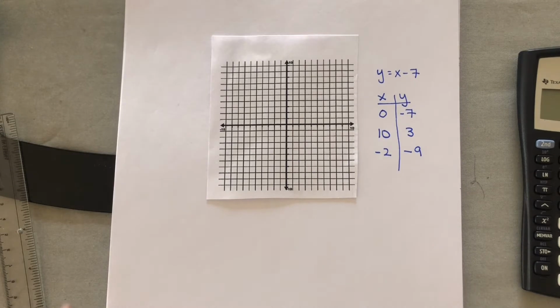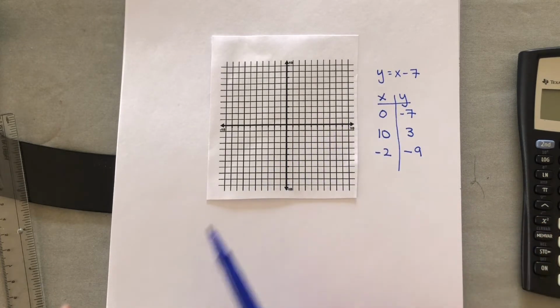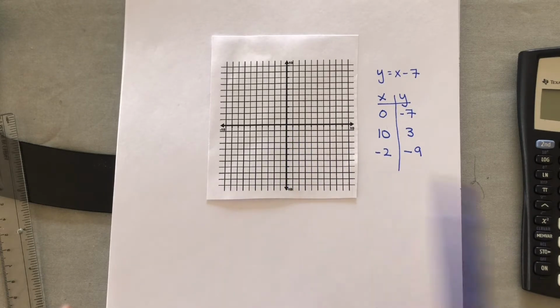Of course, I can't list all of the possible x and y values since they're infinite, so that is why we use a line to represent the equation, because it shows all of the possible solutions. So I could take my points and plug them in on the graph and connect them to form a line.